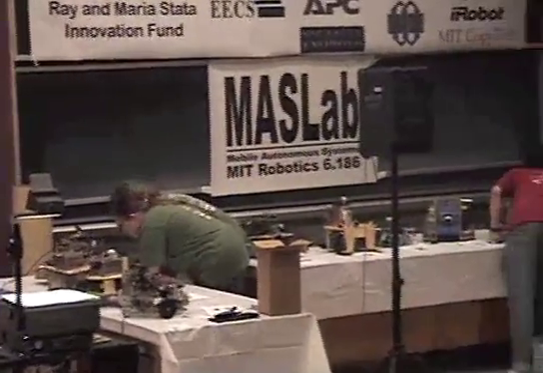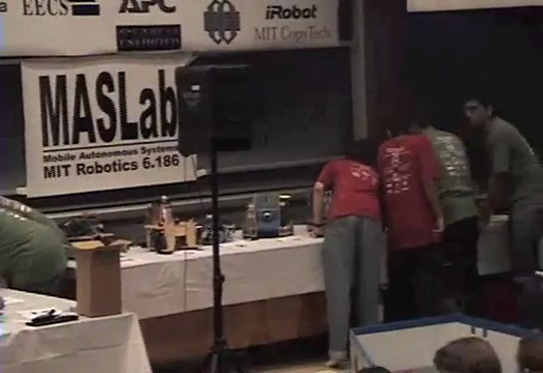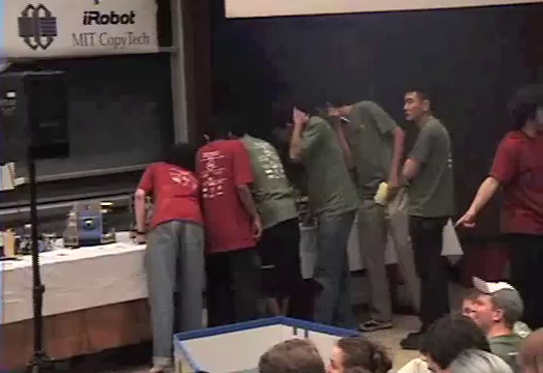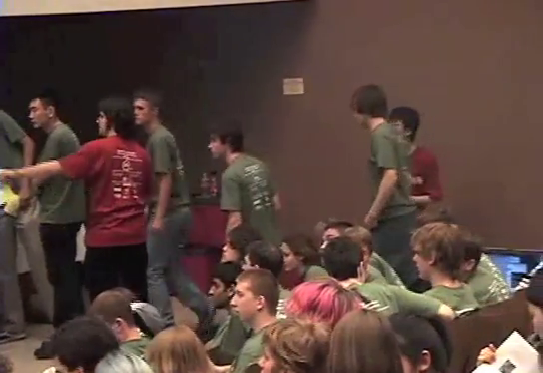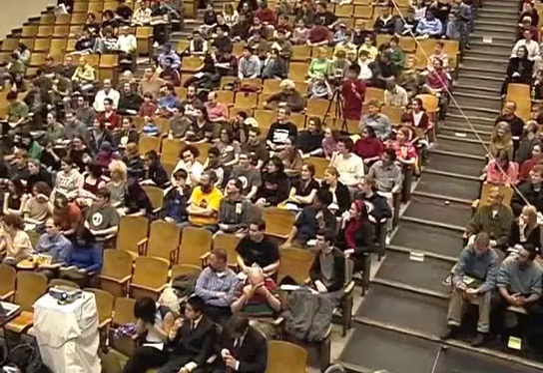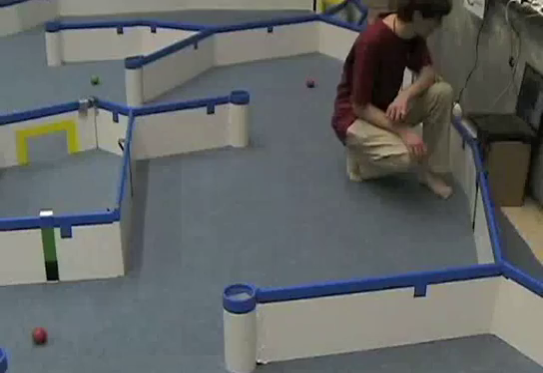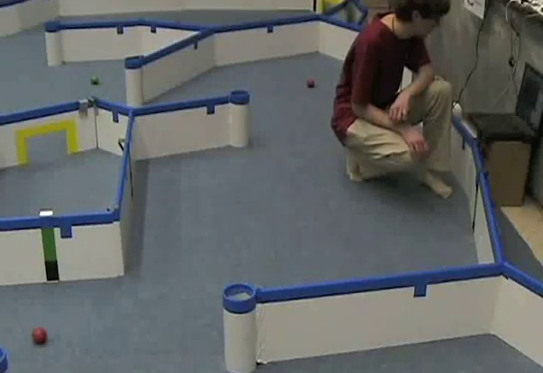Two teams that are up have a couple of issues going on with their robot, so we're going to try to have them come up as soon as possible. But in the meantime, I'd like to talk a little bit about how the playing field is set up to help teams do their scoring and keep track of where they've been.